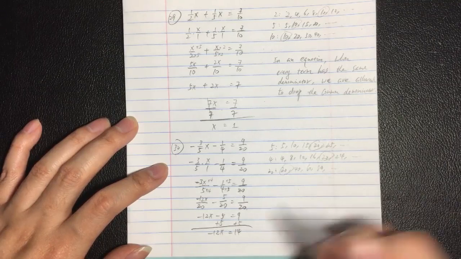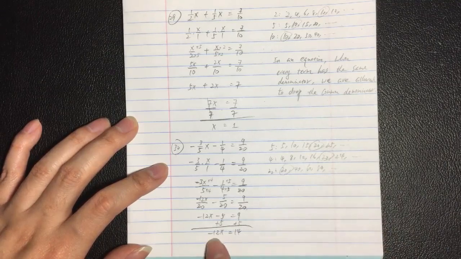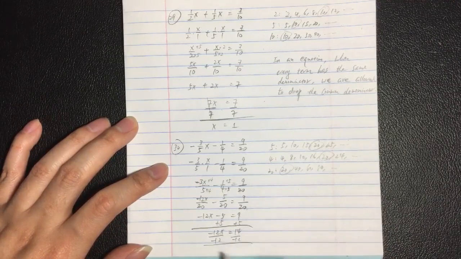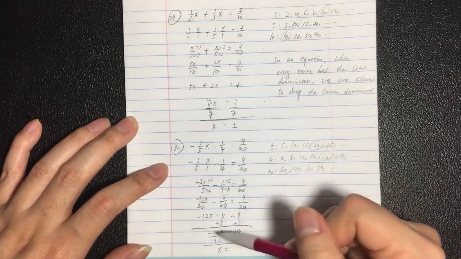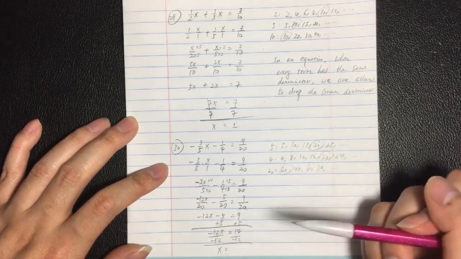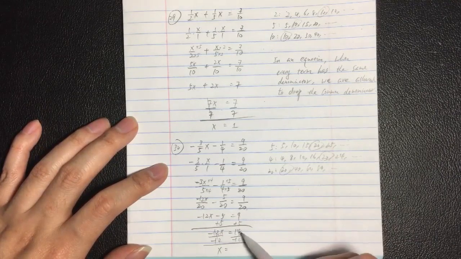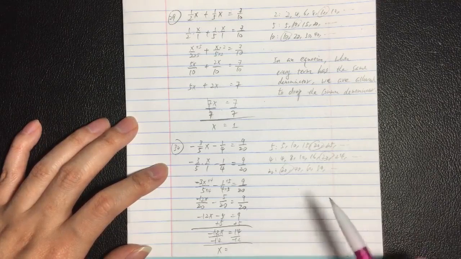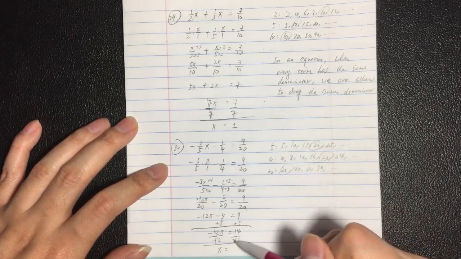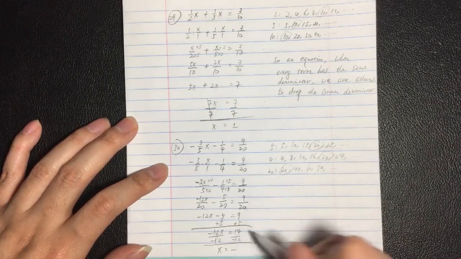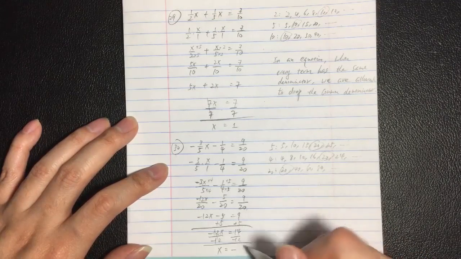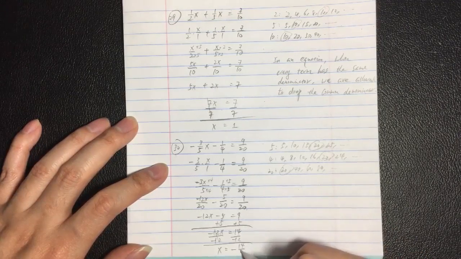In order to get x by itself, I need to eliminate negative 12. So I divide both sides by negative 12. Negative 12 on the top and the bottom get cancelled. We get x by itself. On the right side, 14 over 12. 14 divided by 12 is not divisible, and positive 14 divided by negative 12, the answer is negative. So I leave it as a fraction.